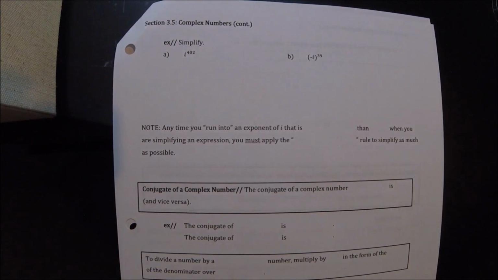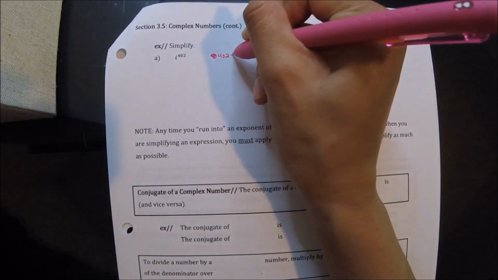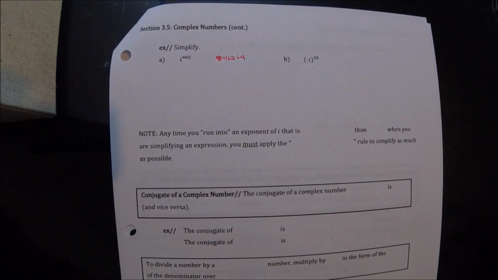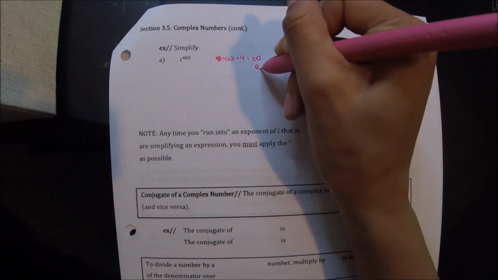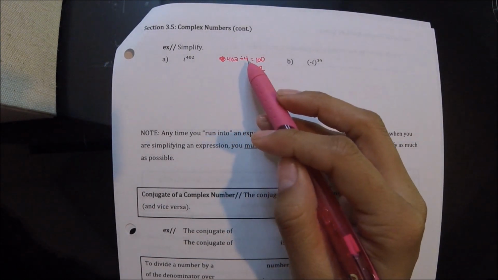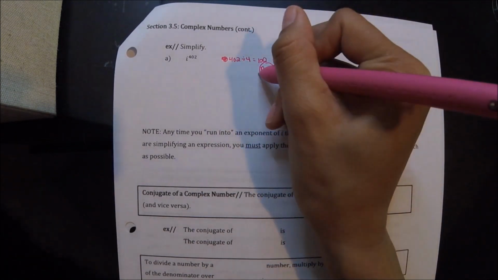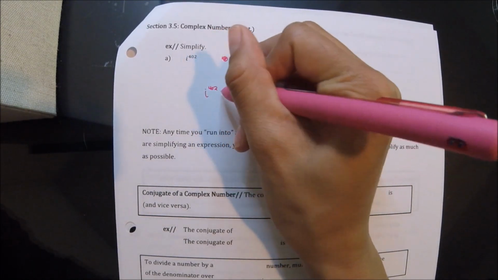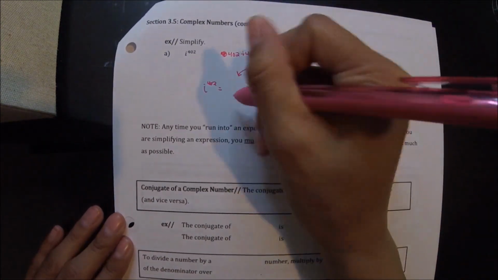So i to the 402nd power. There's a few ways to do this, but what I'm going to do is take 402 and divide it by 4. We don't really care what the quotient is; in this case it's going to turn out to be 100, but we care about the remainder. What would be the remainder if you take 402 and divide it by 4? You'd have a remainder of 2. Therefore, looking back, if the remainder is 2, then we get just the number -1. So i to the 402nd power is -1.